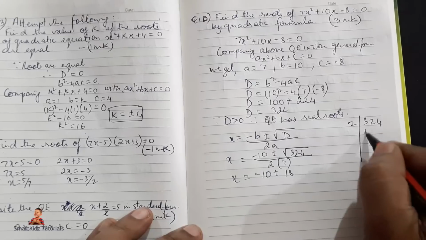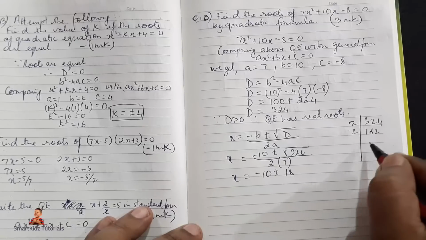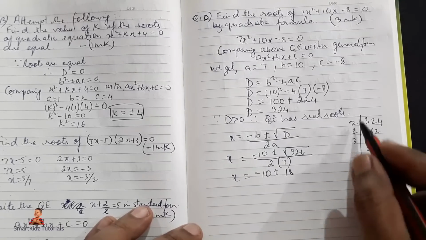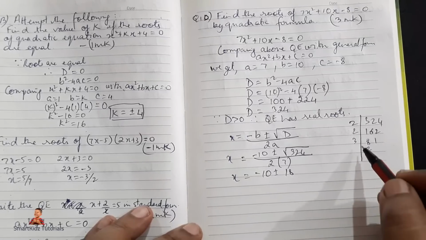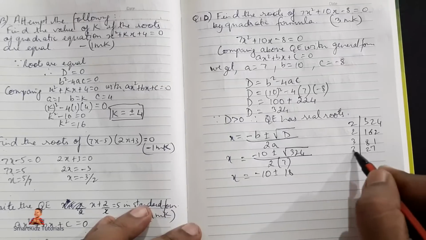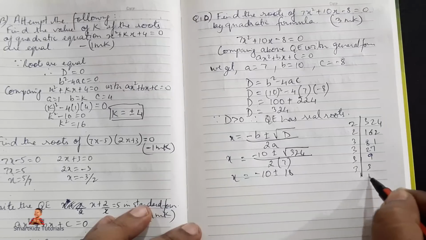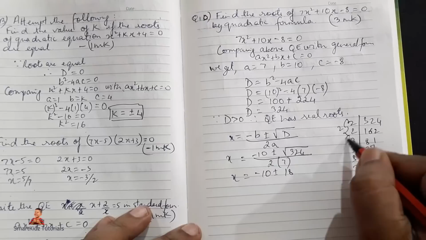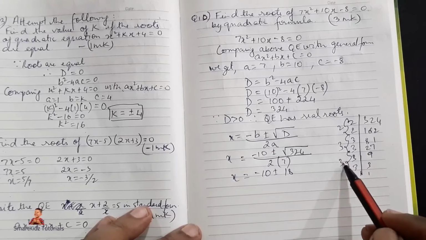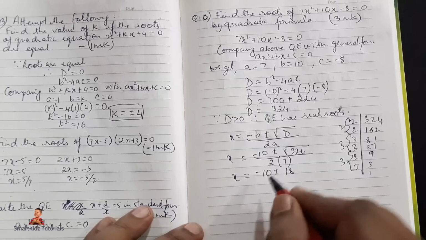So 2 1s are 2, 2 6s are 12, 2 2s are 4, 2 8s are 16, 2 1s are 2, and 3 2s are 6. Always go by prime factors, okay, not by composite numbers. 3 2s are 6, carry 2, 1, 3 7s are 21, 3 9s are 27, 3 3s are 9, 3 1s are 3. So you have combinations of 2, 3 and again 3. So 2 3s are 6, 6 3s are 18. That's how you can get your square root of 324.